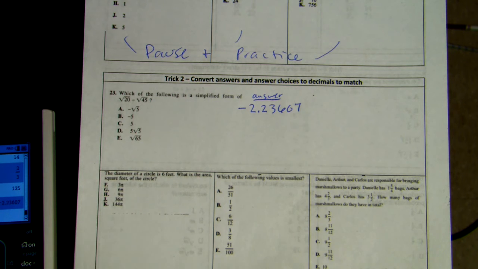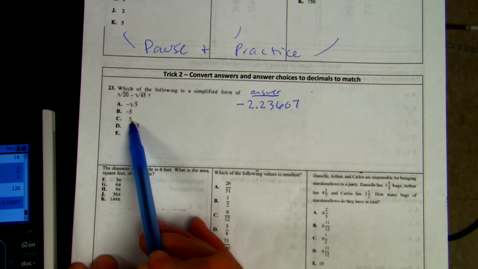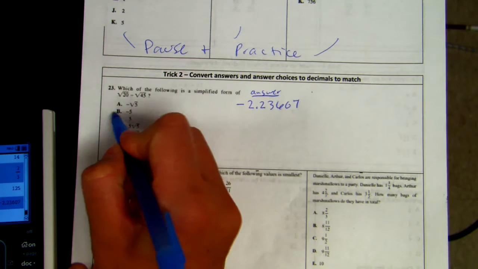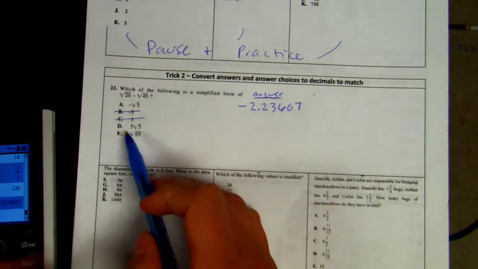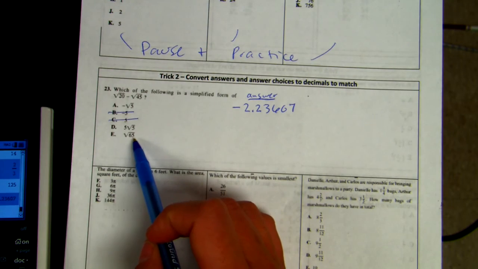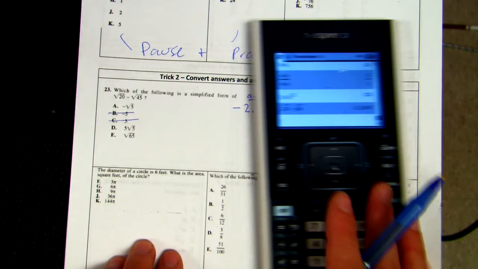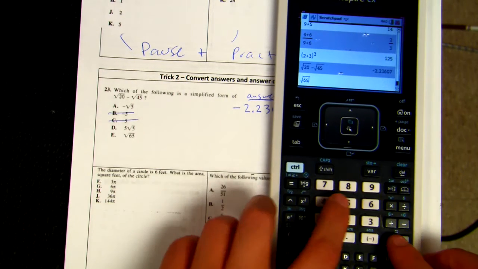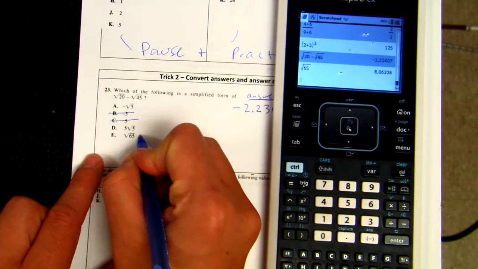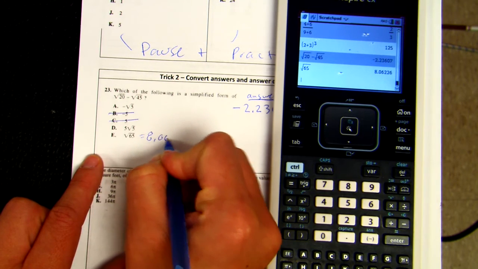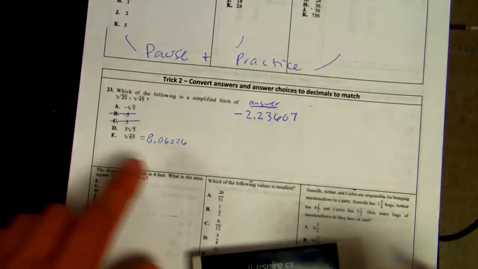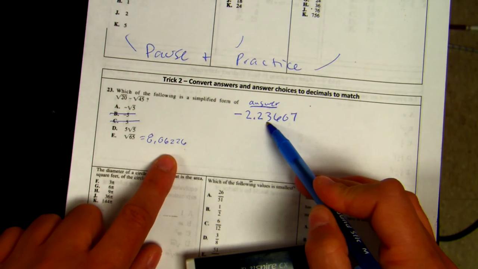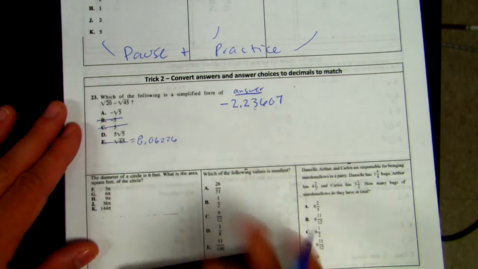I immediately know it's not going to be negative 5 or positive 5 because those already don't match. I'll just start from the bottom and work my way up. Negative 6 square root of 5 gives me 8.06226. That does not match what my current answer is, so I know that's not my answer choice.